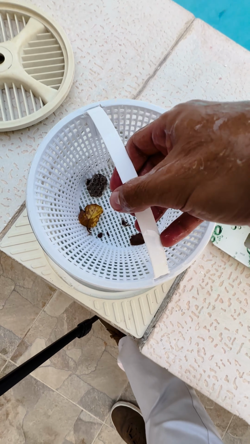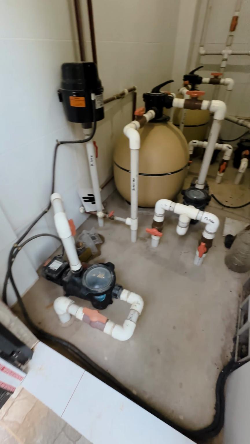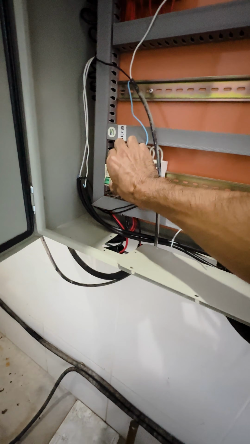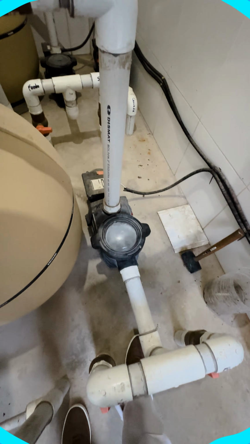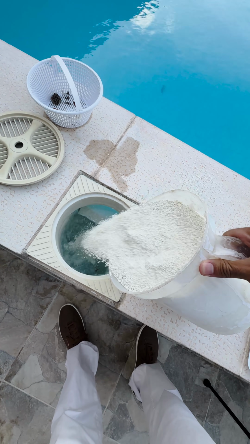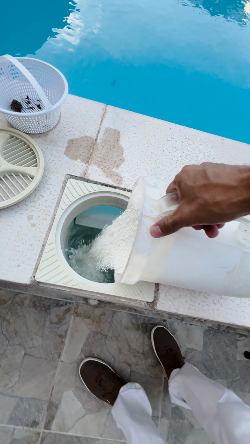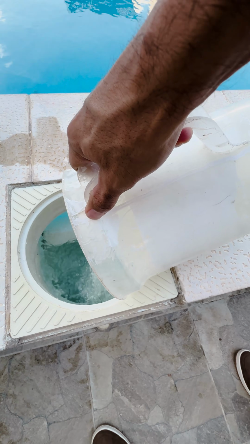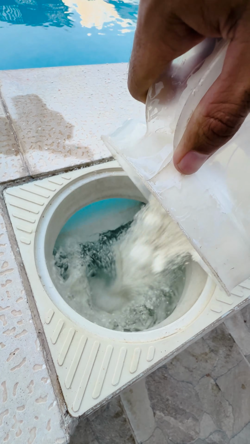To throw it out there, I go immediately to the equipment room, configure the valves to suck by skimmer. I turn on the pump and see water pass through. And I'm going to jump out quickly. All the chlorine in the skimmer, how pleasant. If you have an inline chlorinator installed, never think of doing this. You can cause an explosion.